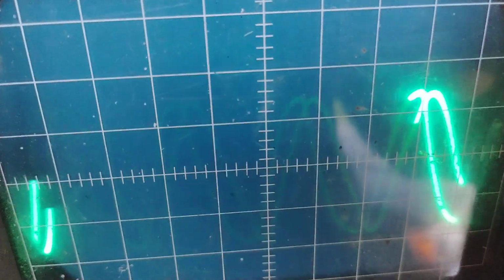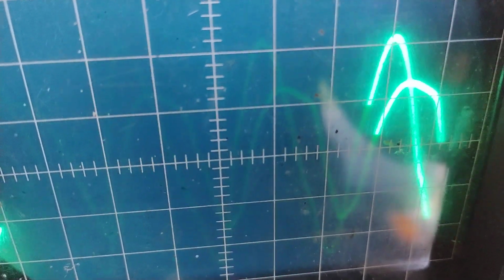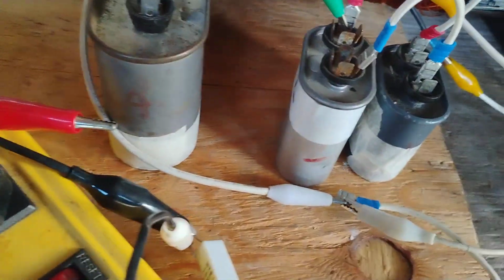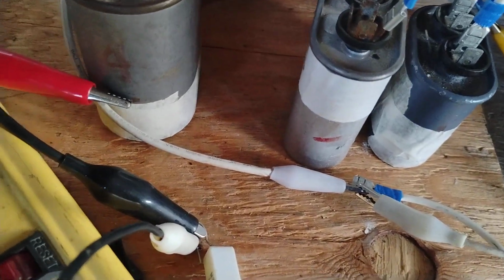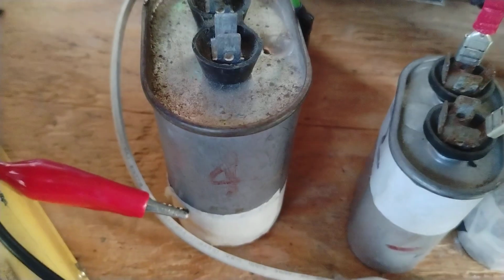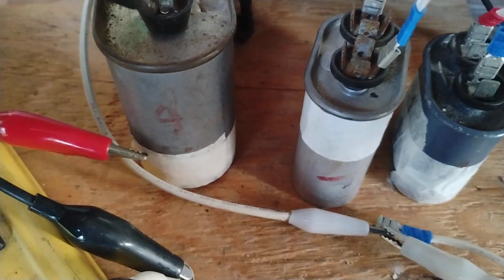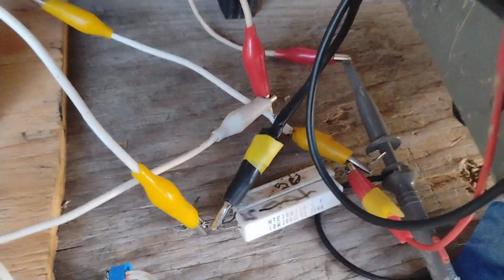And let's look at it one more time. This is with nothing, no cap in series. Here's a 3UF cap in series. Now let's go over to a 4UF cap. This is going to do something, I bet. Whoa. Look how much power I make now. 41.6 volts across a 50 ohm resistor.